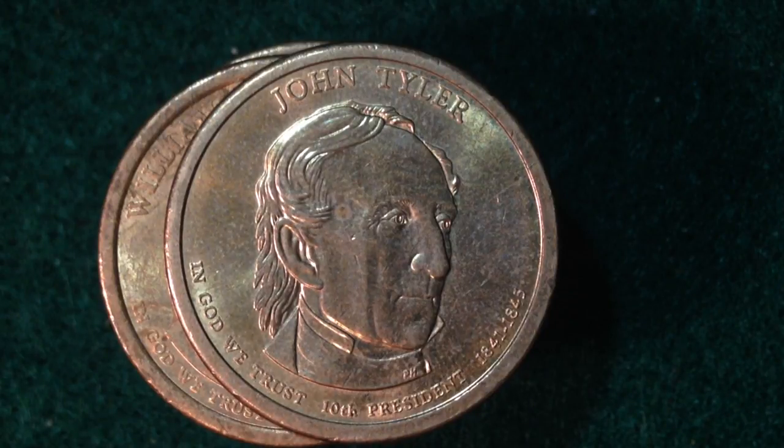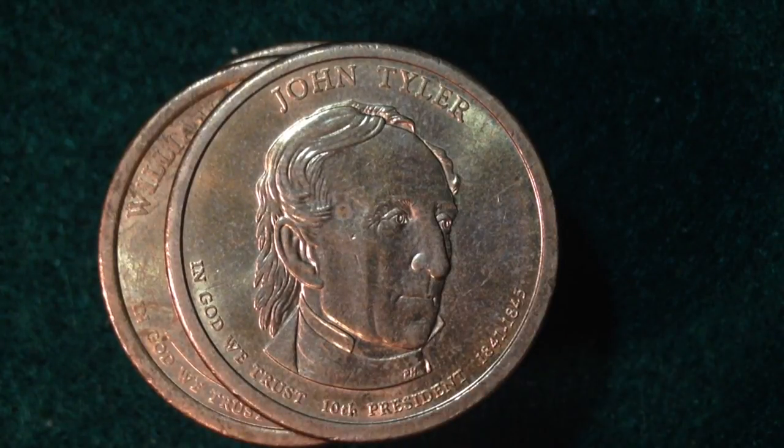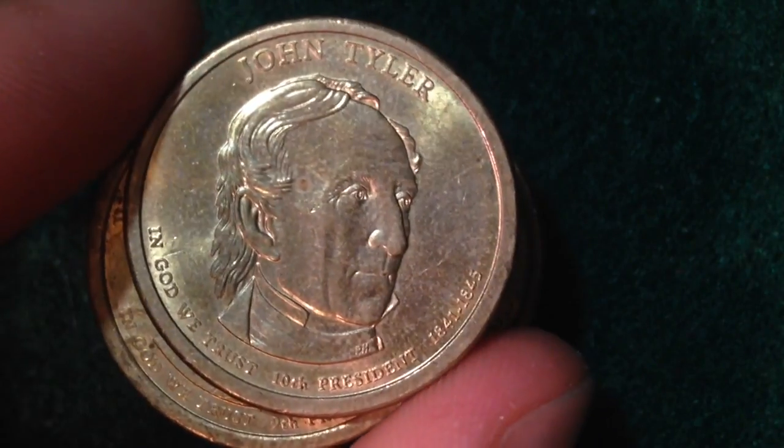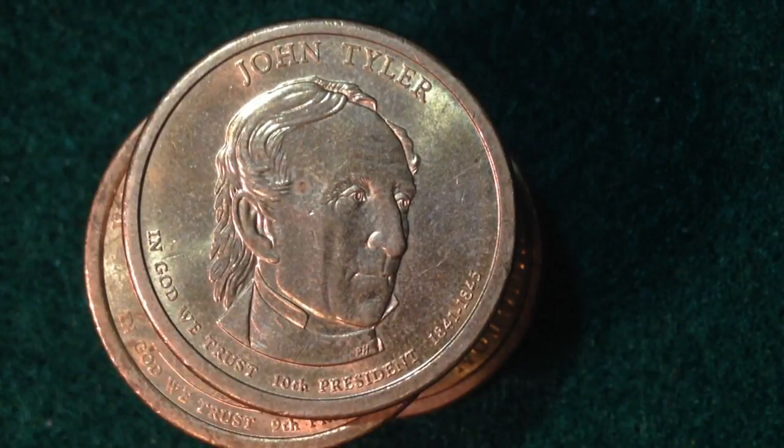In front of you, we see John Tyler, not the president himself, but a commemorative coin to commemorate his presidency. As you can see, he was the 10th president of the United States from 1841 until 1845. And in today's video, we are going to talk about the presidential dollar coins, which started in 2007. We'll talk about coins 1 through 10.